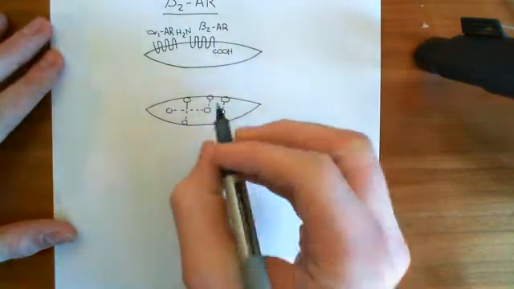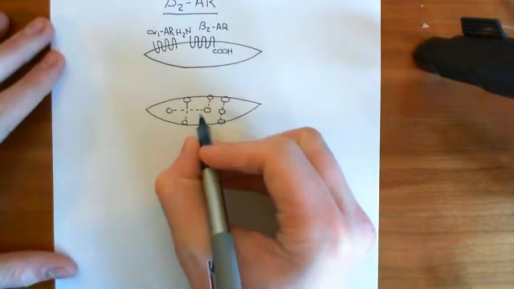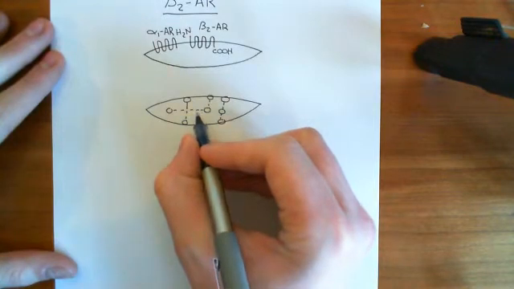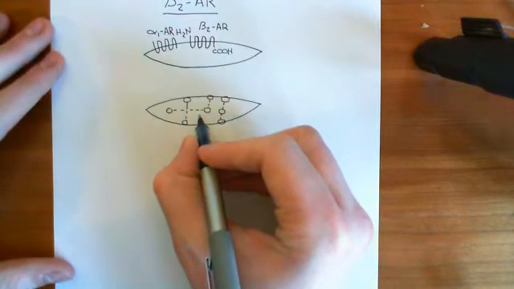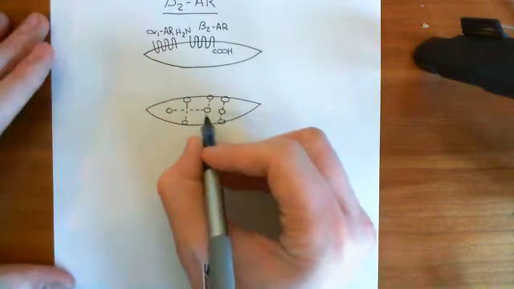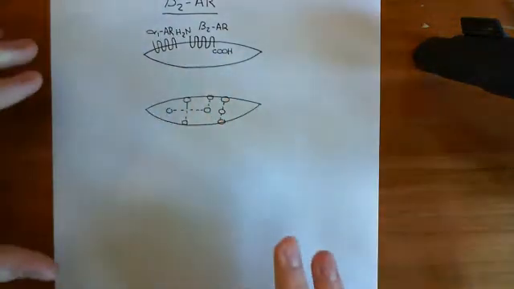To activate these contractile units to contract, remember what we need to do is phosphorylate the regulatory myosin light chain on the myosin cross bridge, and then these contractile units will contract and the whole smooth muscle cell will contract.